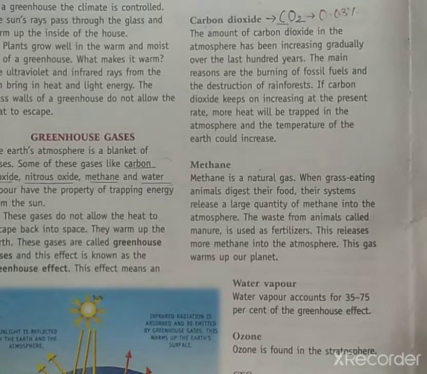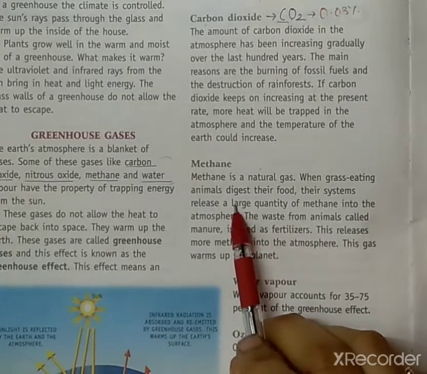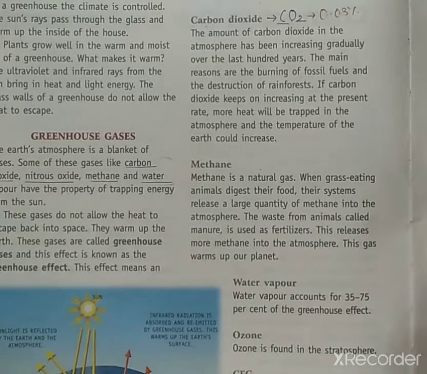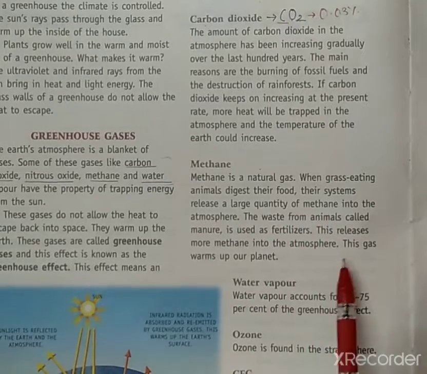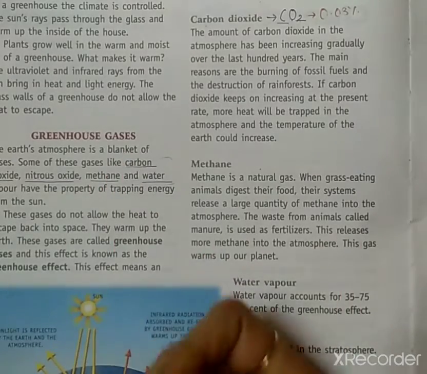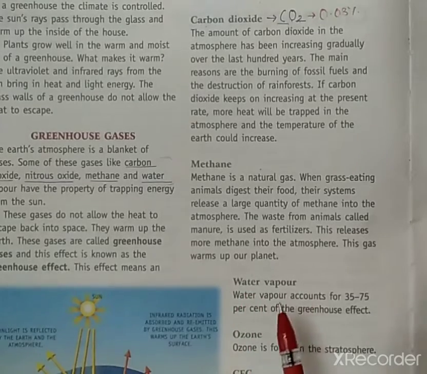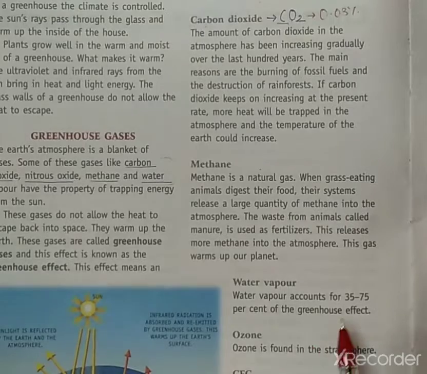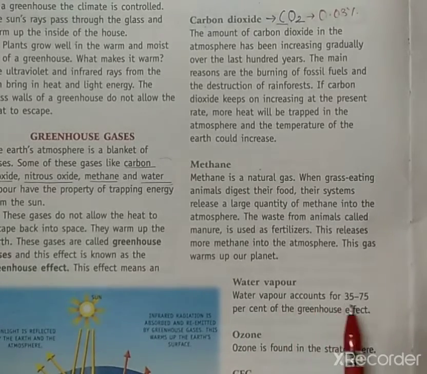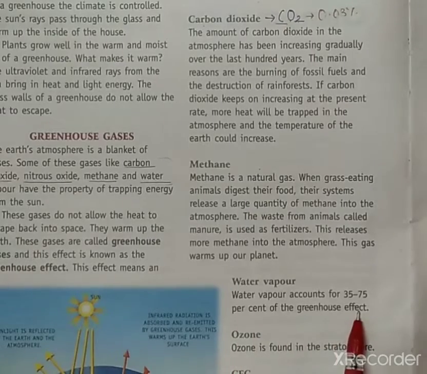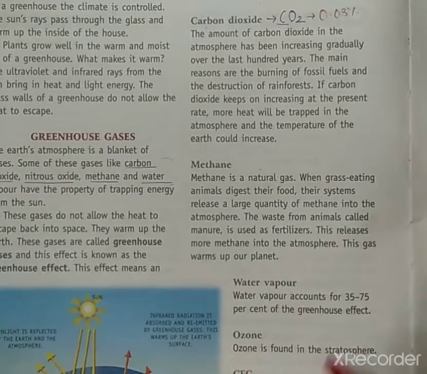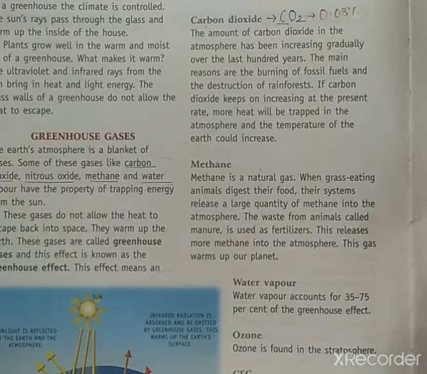After digestion, these animals release a large amount of methane gas into the atmosphere, and as we know it's a greenhouse gas, so it warms up our planet and contributes to warming the climate of the earth. The next one is water vapor. Water vapor accounts for 35 to 70% of the greenhouse effect, which means it contributes a large share to the greenhouse effect.